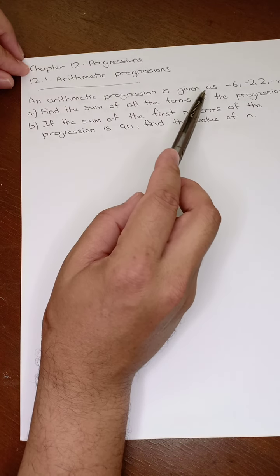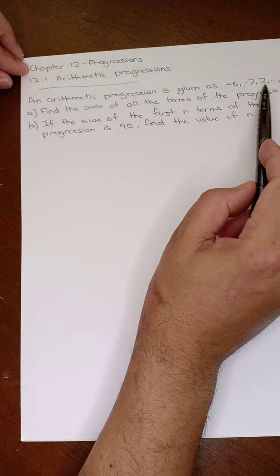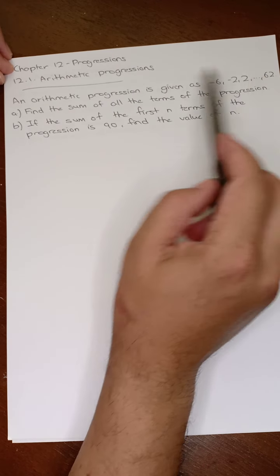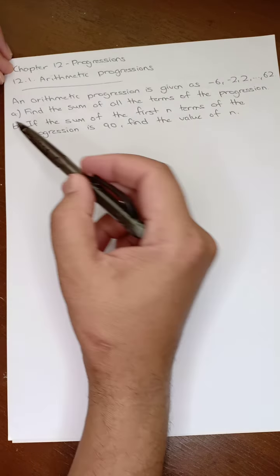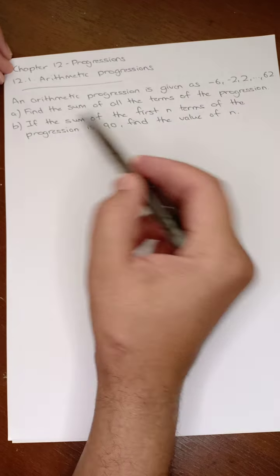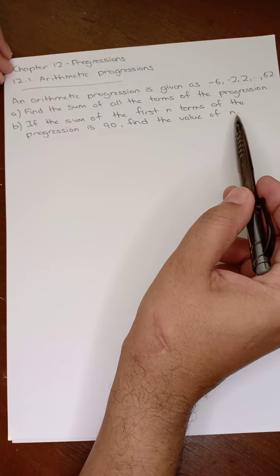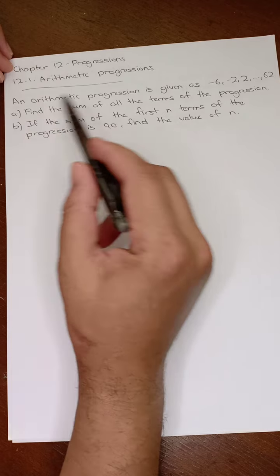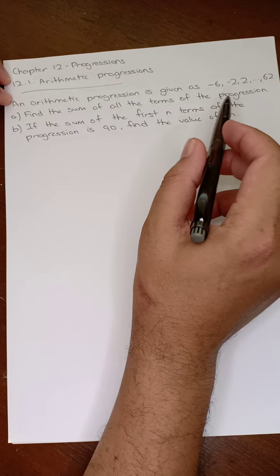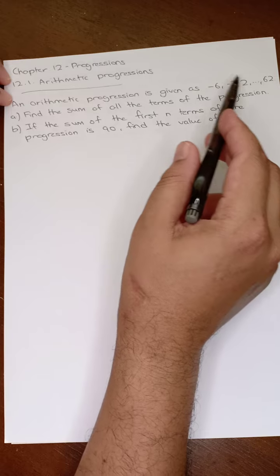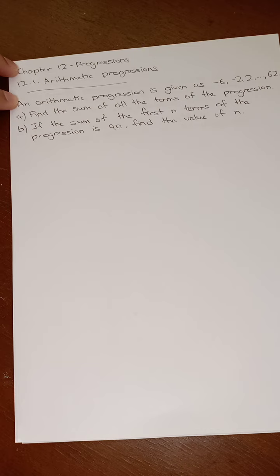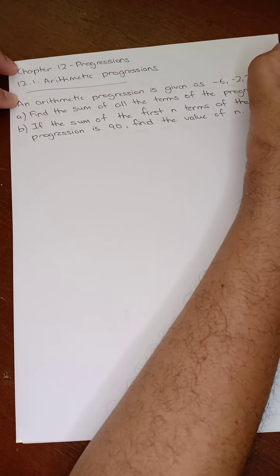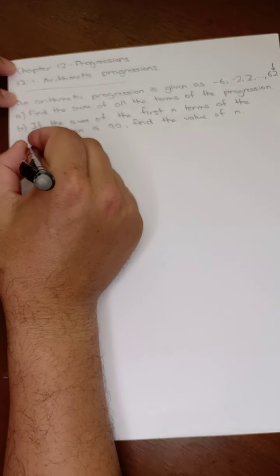An arithmetic progression is given as -6, -2, 2, up to 62. A, find the sum of all the terms of the progression. B, if the sum of the first n terms of the progression is 90, find the value of n. Okay, we'll do A. To know the sum of all the terms, we need to know how many terms there are in the progression, so we need to know what term the last one is.